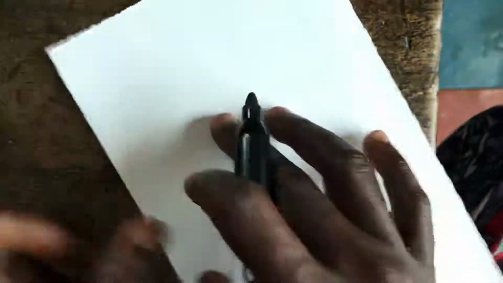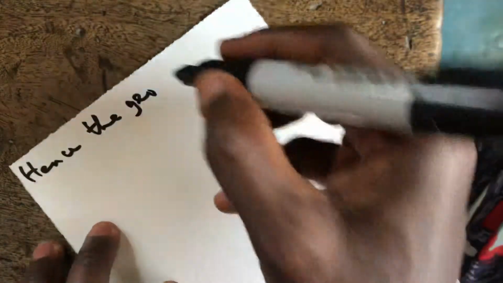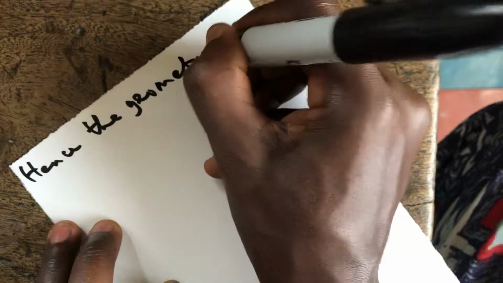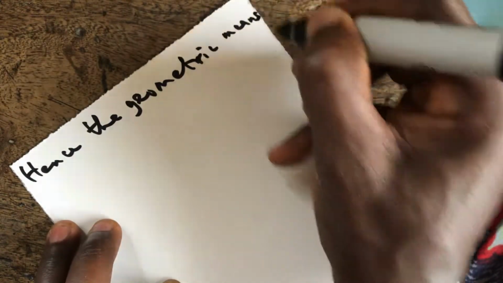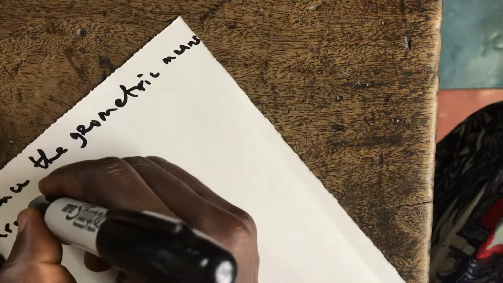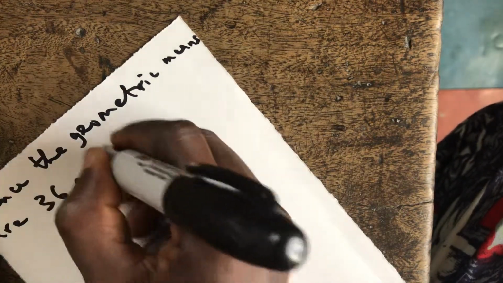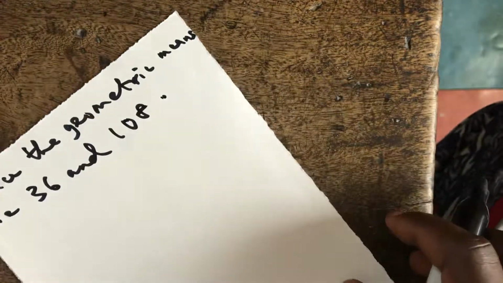Hence, the geometric means are 36 and 108. It's just as simple as that.